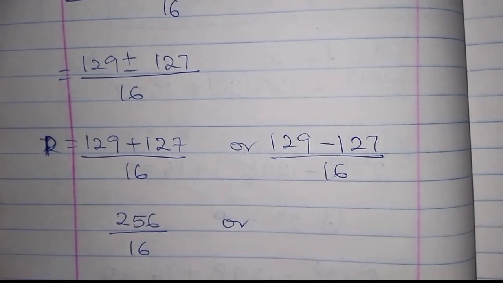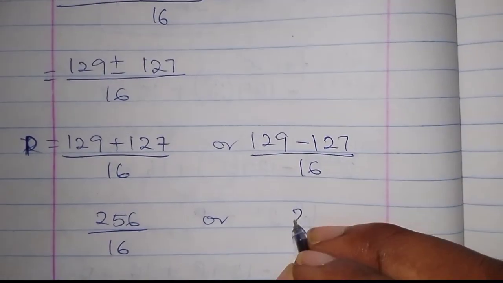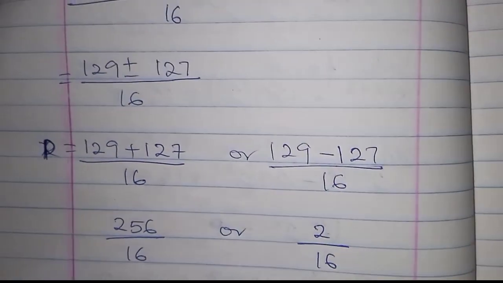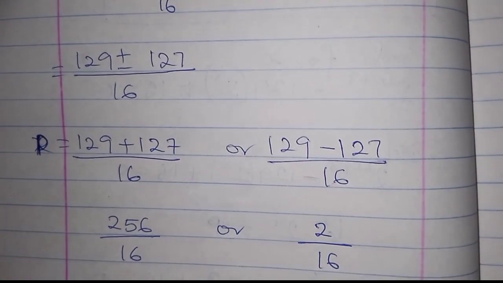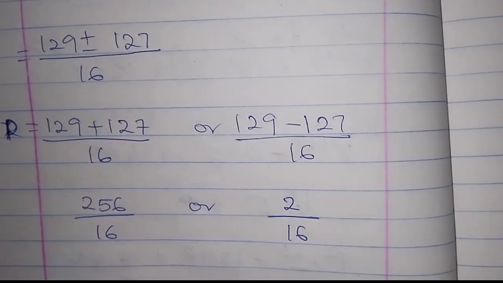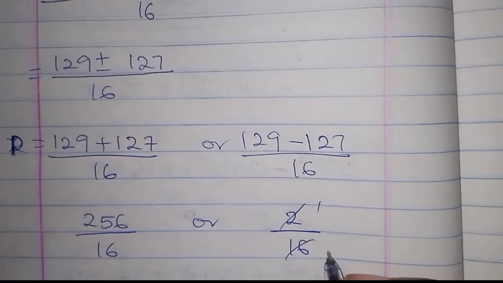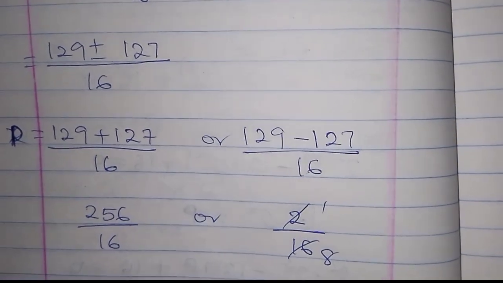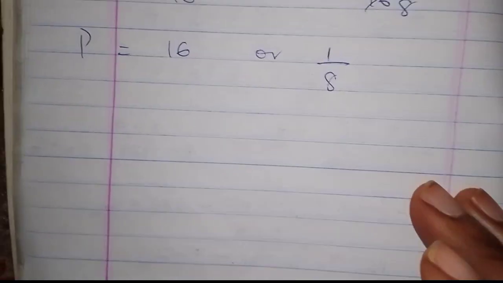Or when we subtract, we have just 2 over 16. Now when we divide 256 divided by 16, we will definitely get 16. When we divide this, we have 1 over 8. So these are the values for P.